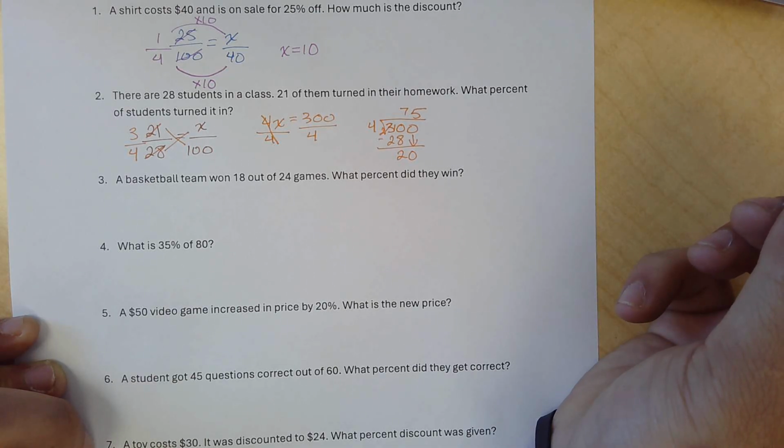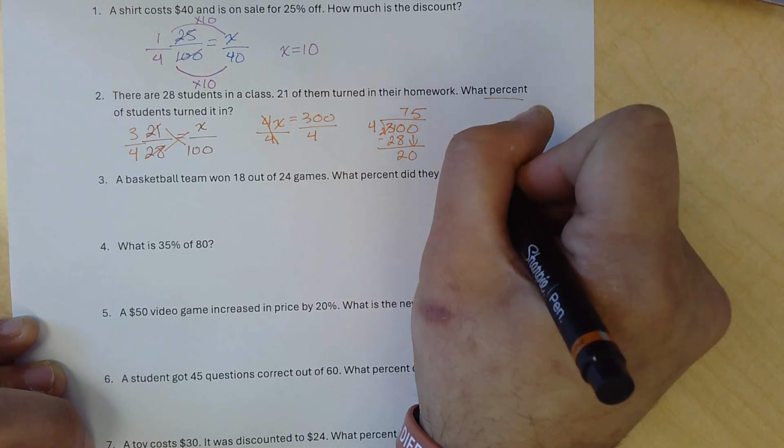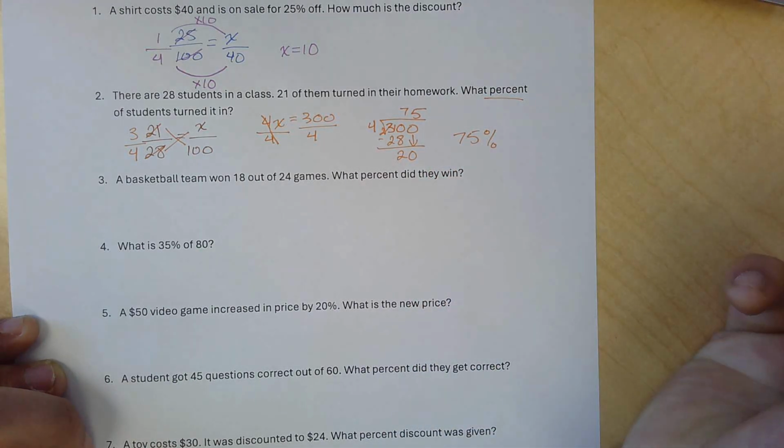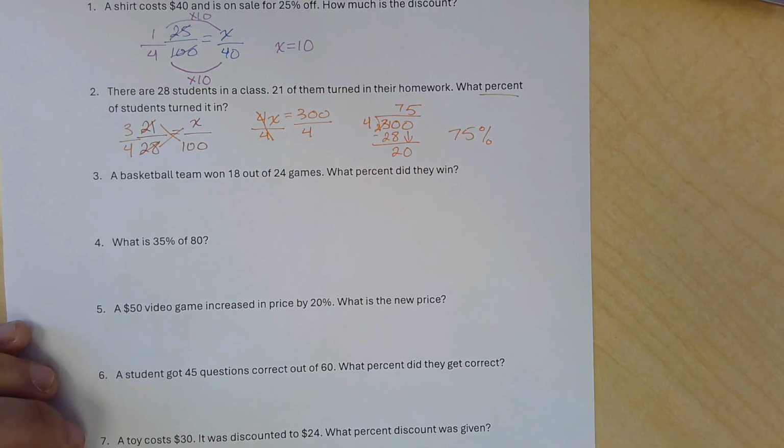So that is going to be my answer there. What percent? 75% turned in their homework. All right, let's keep going.